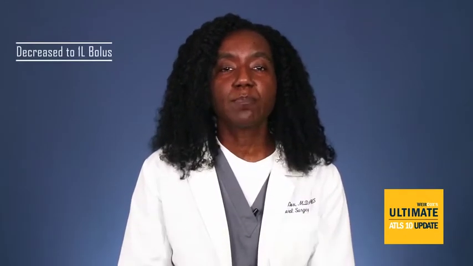Keep in mind that the term C-spine immobilization is no longer being used in ATLS. The preferred term is now restriction of C-spine motion. The amount of crystalloid given initially has decreased to a 1-liter bolus, not 2 liters, and the focus is now on giving blood early, and massive transfusion protocols are stressed.